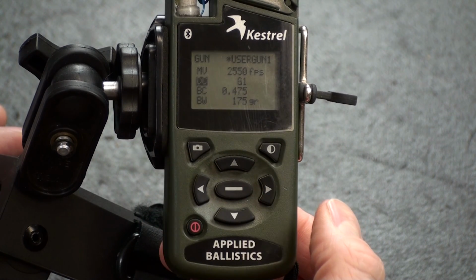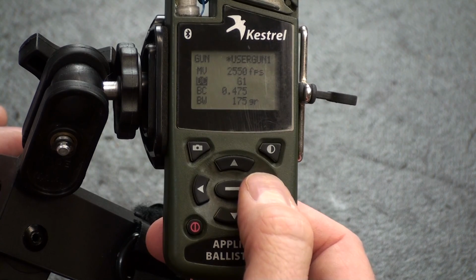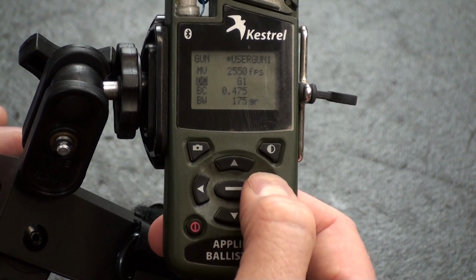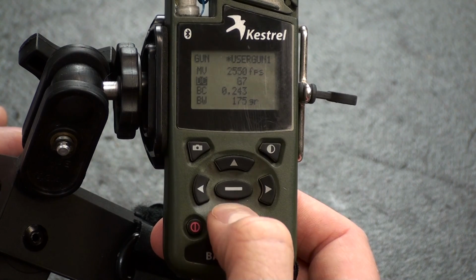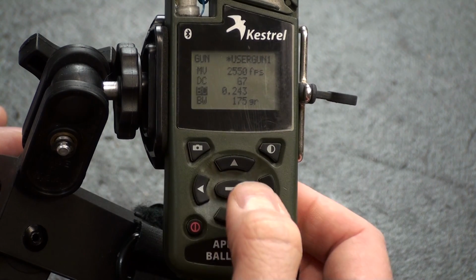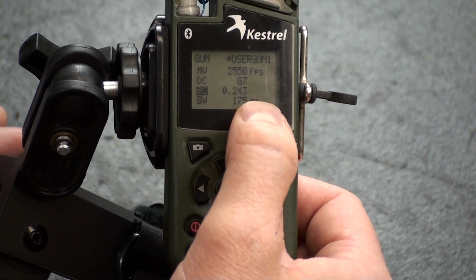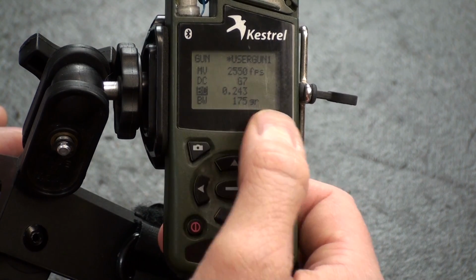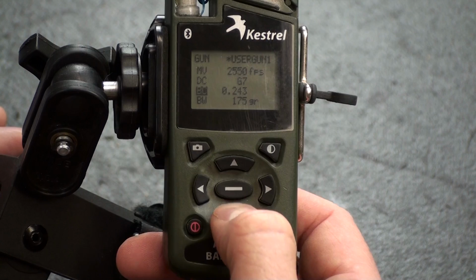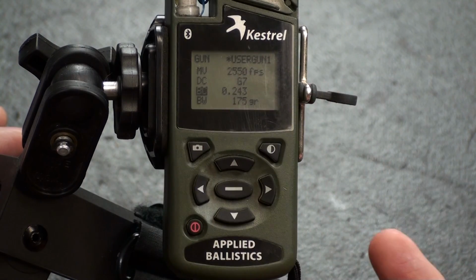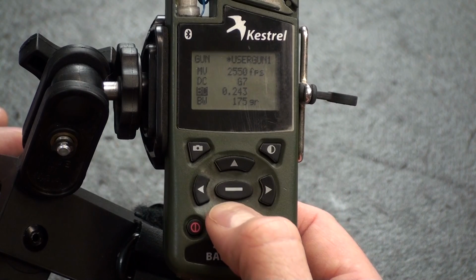Well, we don't really want to use the G1. I'd much rather use a G7 BC for 175 grain Match King. So we're going to push to the right and see that automatically advanced it to the G7, and that is the correct G7. 0.243 is the correct G7 ballistic coefficient for the 175 grain Match King. And that's already loaded into the Applied Ballistics Kestrel. We don't have to do anything extra with that.